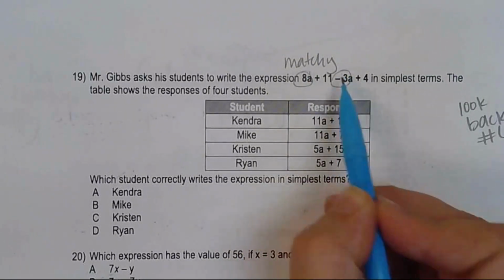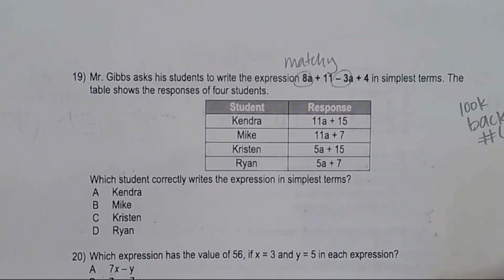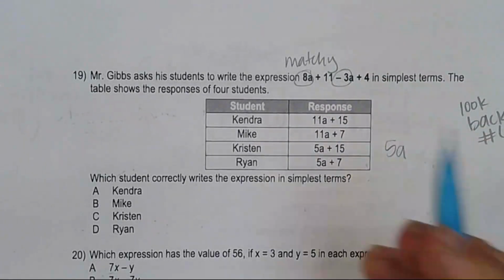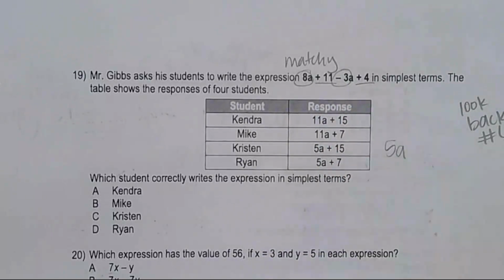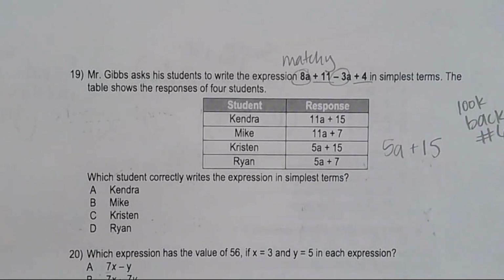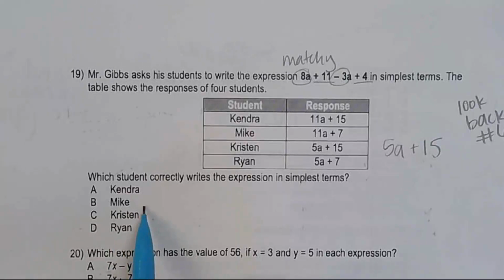8A minus 3A. And this is where people got it wrong if you remembered matchy matchy. What is 8A minus 3A? 11 plus 4. A lot of people said that their answer was 11A plus 15 because they added 8 and 3 together. Okay, so 15A plus 15, oh my Lord, 5A plus 15, who is right? Kristen.